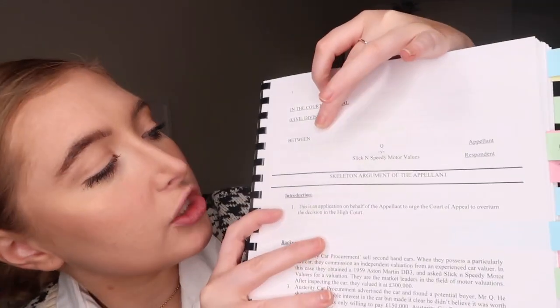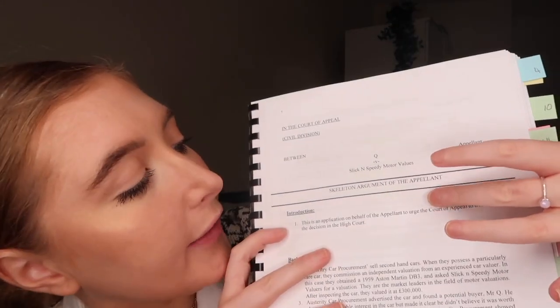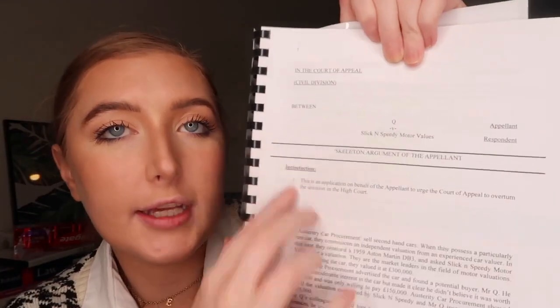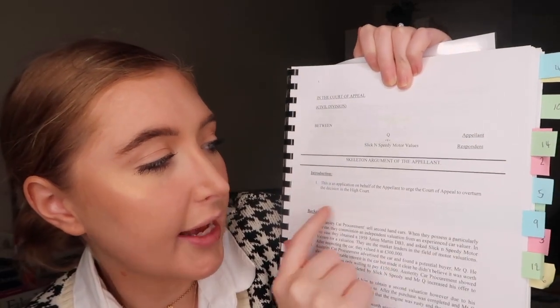So then I'll go into the skeleton argument. In the skeleton argument, you've got, again, in the Court of Appeal Civil Division, between the two parties, appellant, respondent, and then skeleton argument of the appellant. And then you've got your introduction. So this is an application on behalf of the appellant to urge the Court of Appeal to overturn the decision in the High Court.